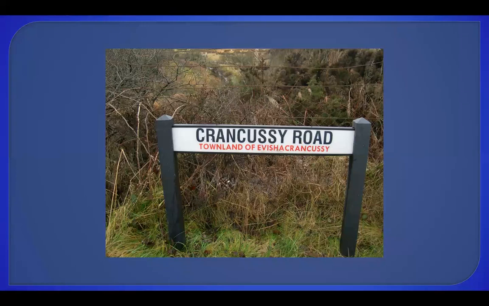In this case, Evish Cran Cussy, and this is in the parish of Kildress, which is west of Cookstown. And we'll move on, Francis.